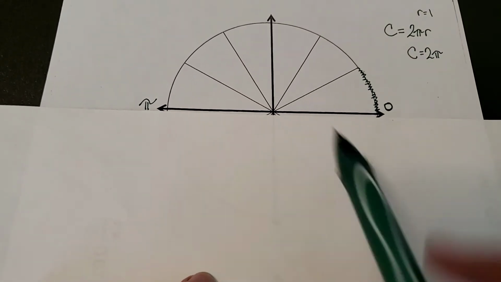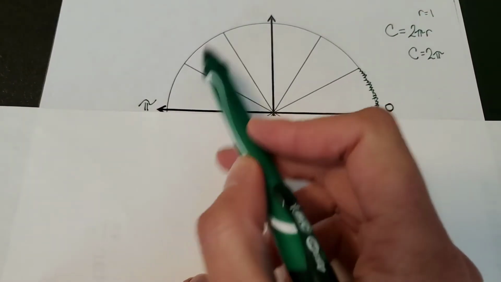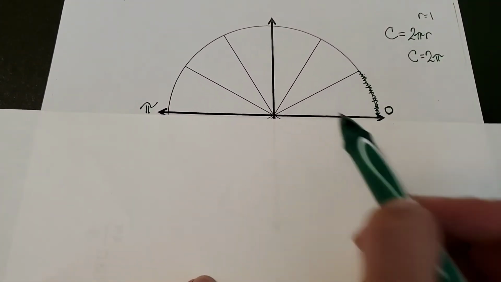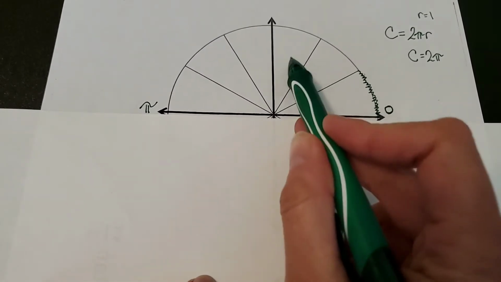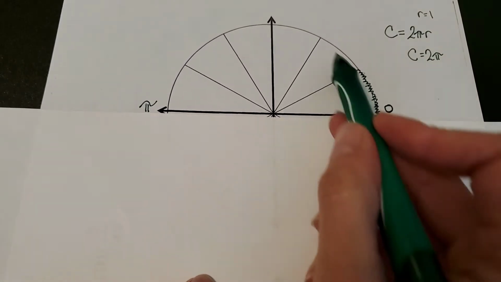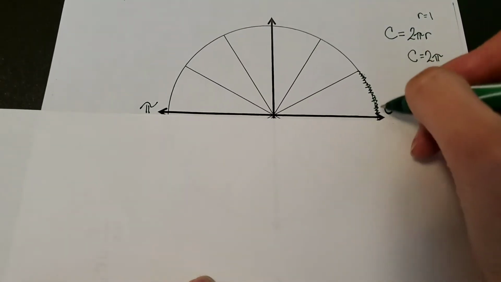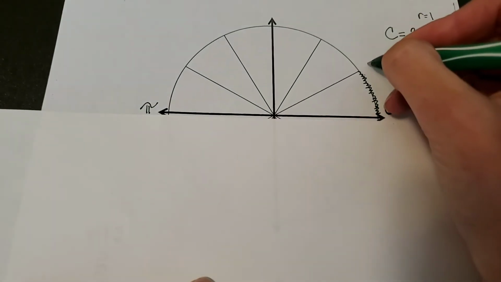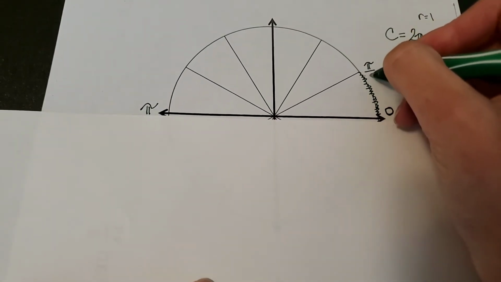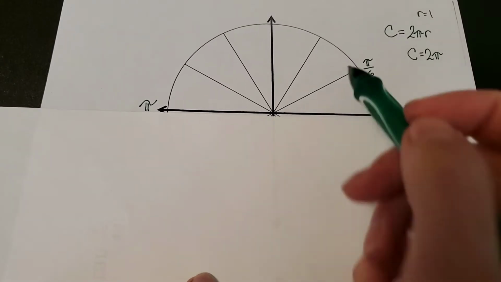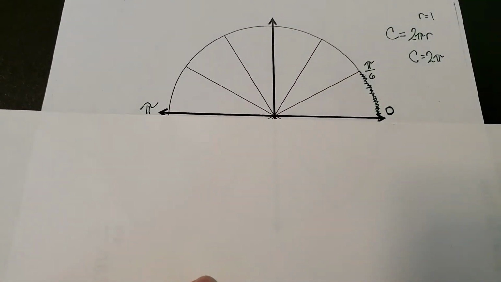Now notice at my 30, 60, 90, 120, 150, 180 markings, that has broken this half circle into 1, 2, 3, 4, 5, 6 equal parts. So all 6 of them are pi. So this distance right here must be 1/6 of pi. So we call that pi over 6. Now we're just going to count by pi over 6s because each of these pieces is the same size.